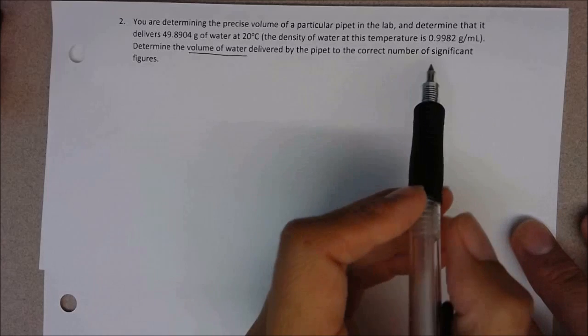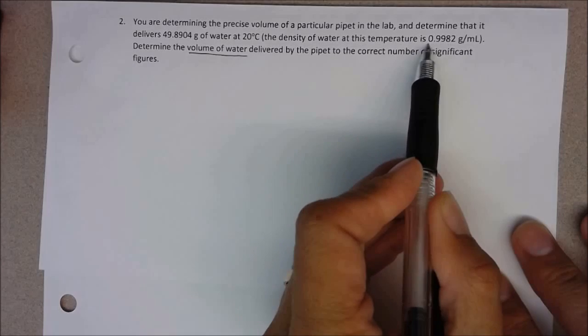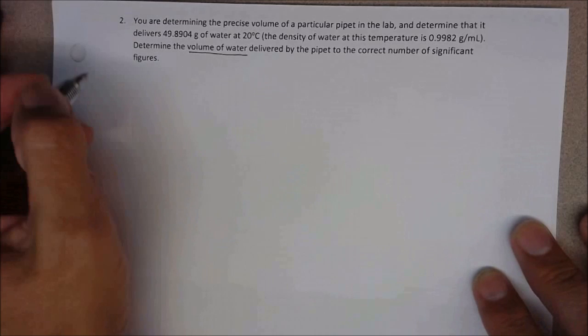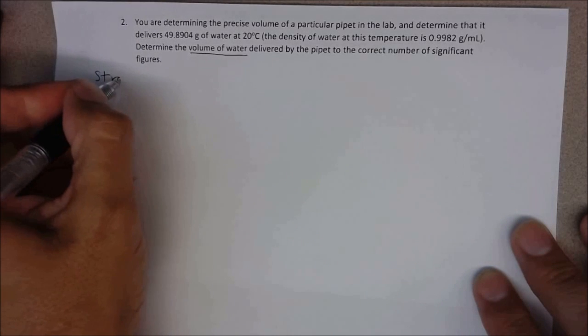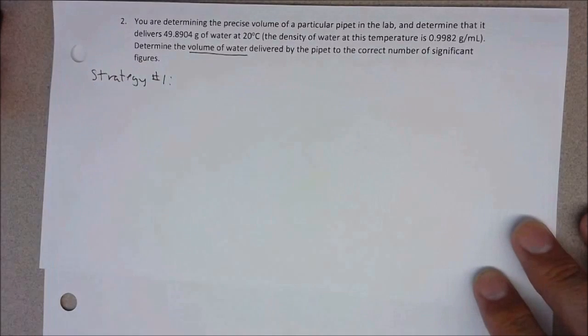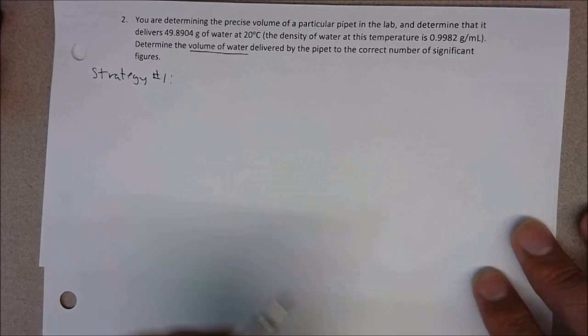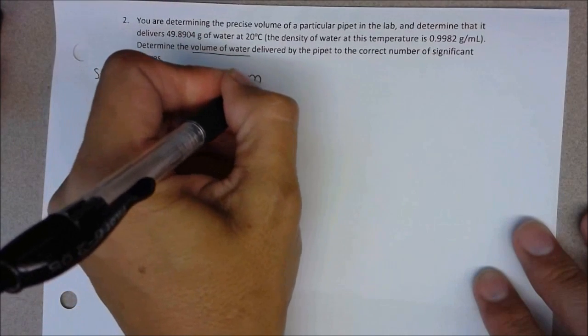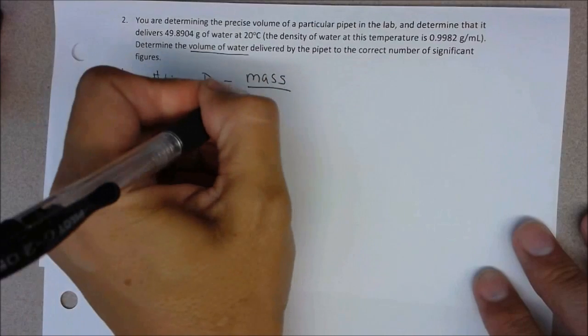Notice the density is reported to more sig figs than we normally think of for water. Normally we just say the density of water is 1 gram per mil. This has 4 sig figs instead of that 1. There are 2 strategies for doing this problem. The first is to use the formula for density to solve for the volume of water. The formula is that the density equals the mass divided by the volume.